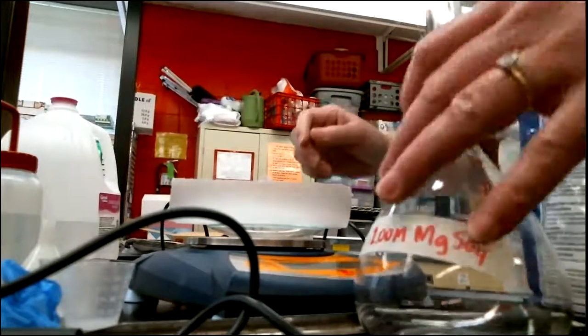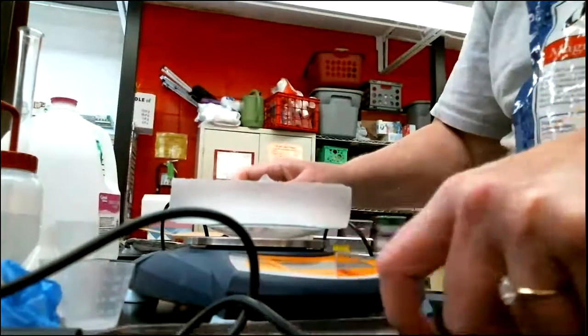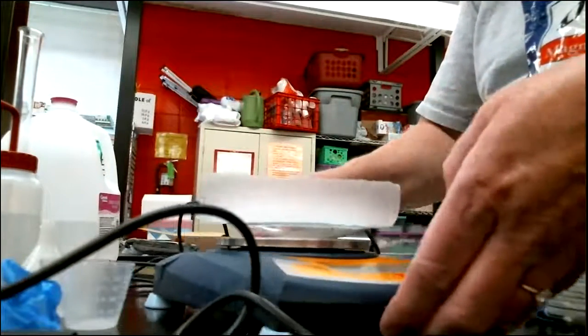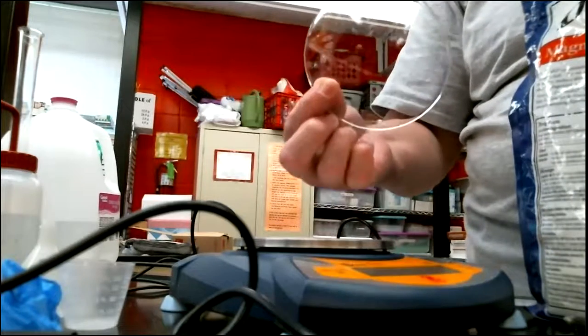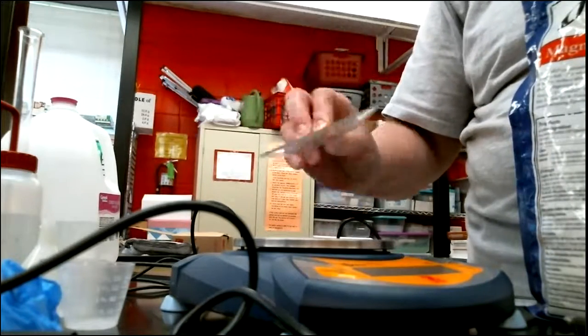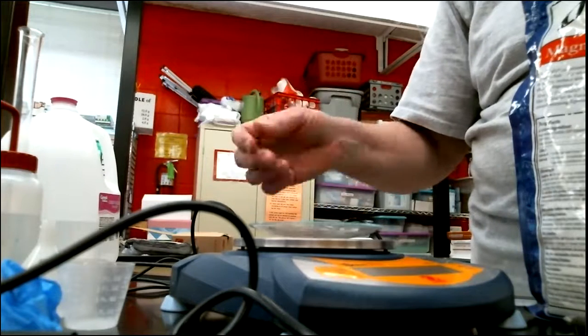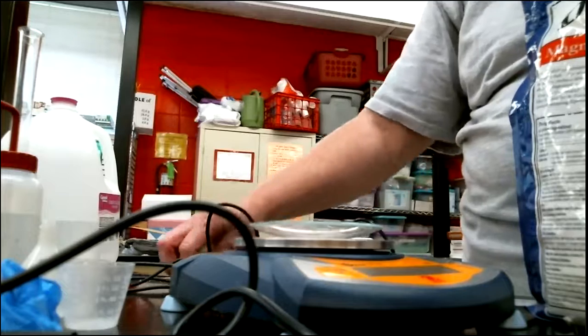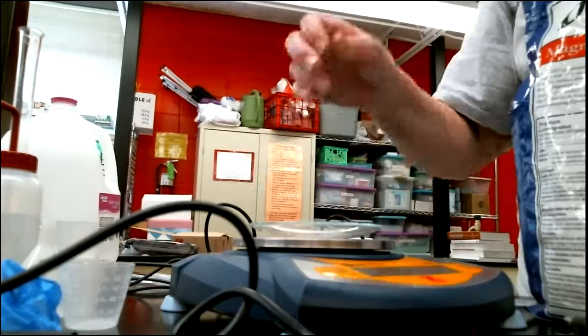Now, I've got a watch glass here, which I'm using to kind of stabilize everything. I'm putting it on the balance. Well, you know, I don't want to measure how much the watch glass weighs. So hopefully you know that you have to zero out the balance once you put stuff like that on there, that you don't want to know the mass of it.